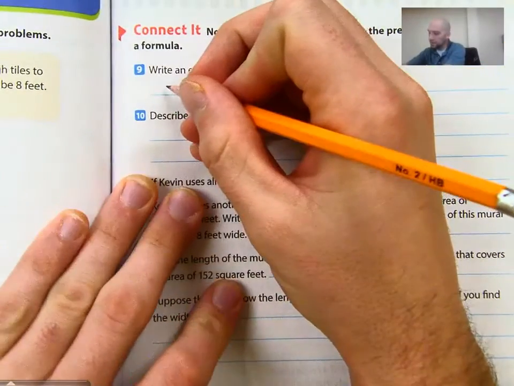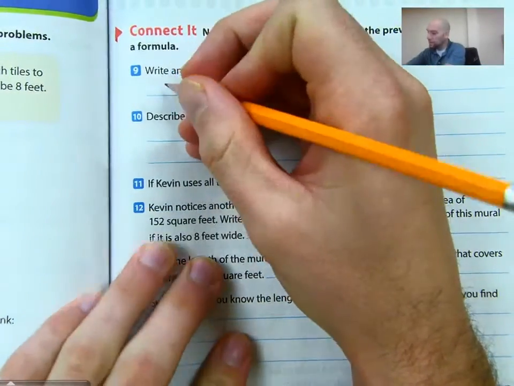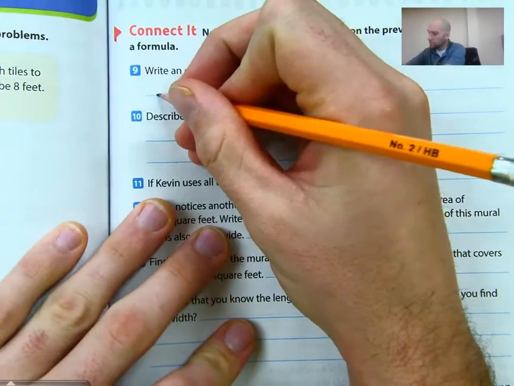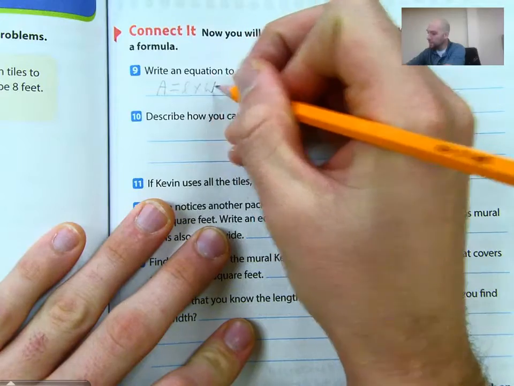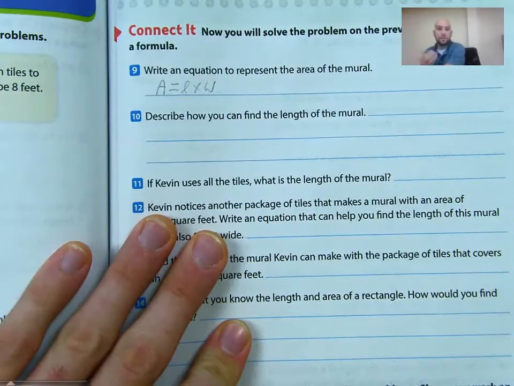So we know that length times width is area. If area equals length times width, we have to plug in the parts that we know.